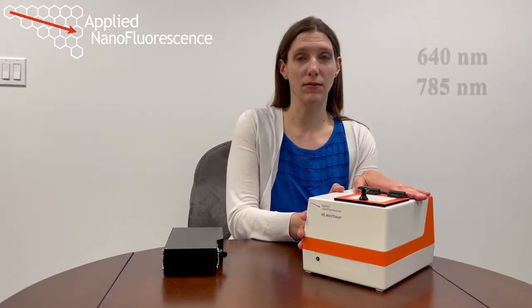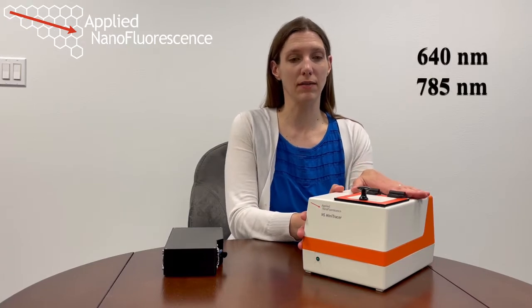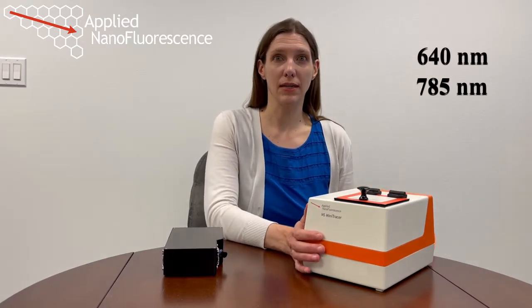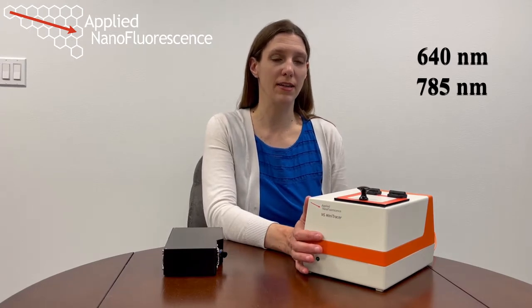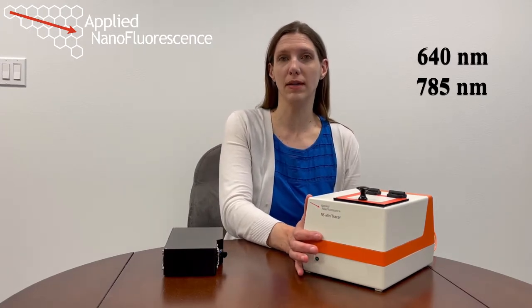It's either a 640 nanometer or a 785 nanometer laser. The 640 nanometers is excellent for single-wall carbon nanotube samples, and the 785 has been very desirable for people working on near-infrared medical imaging dyes.